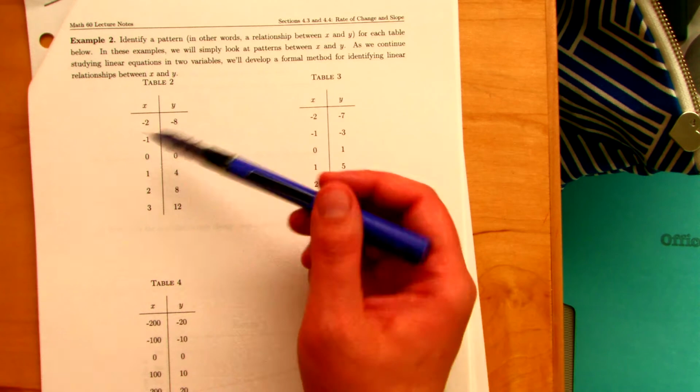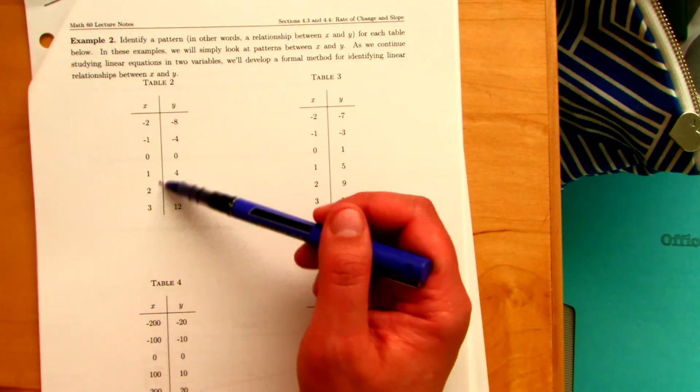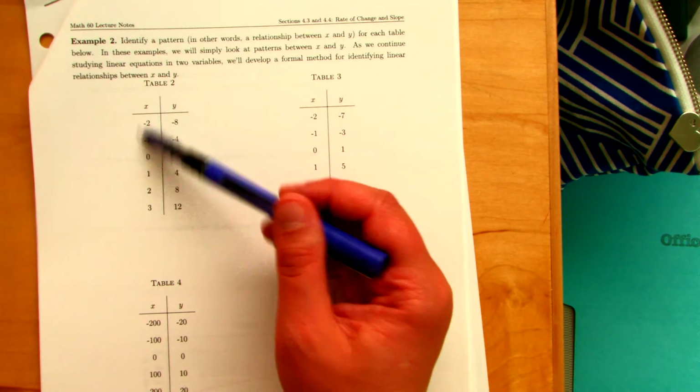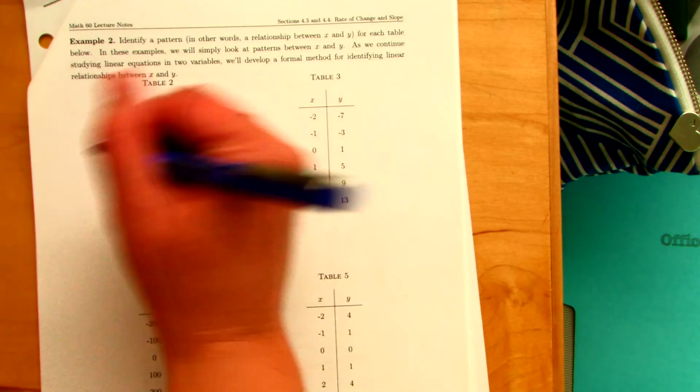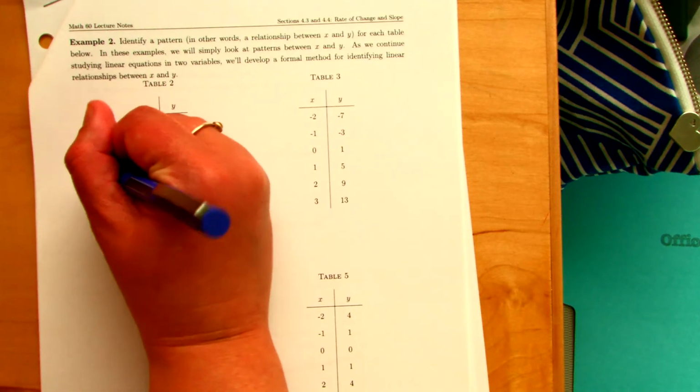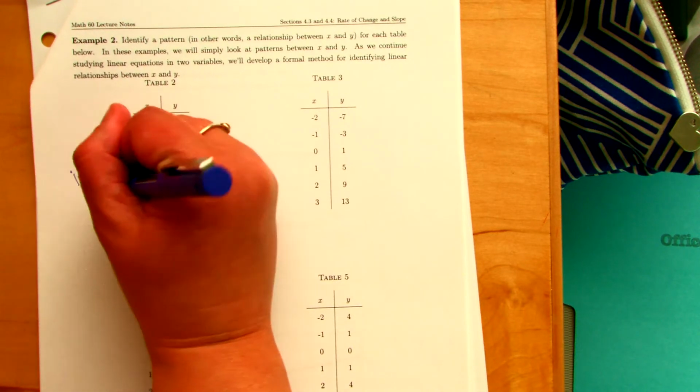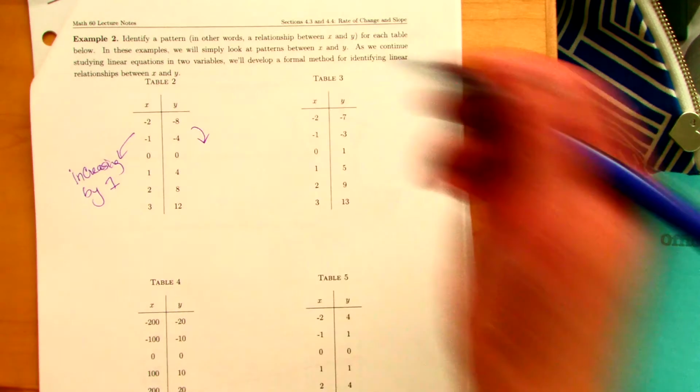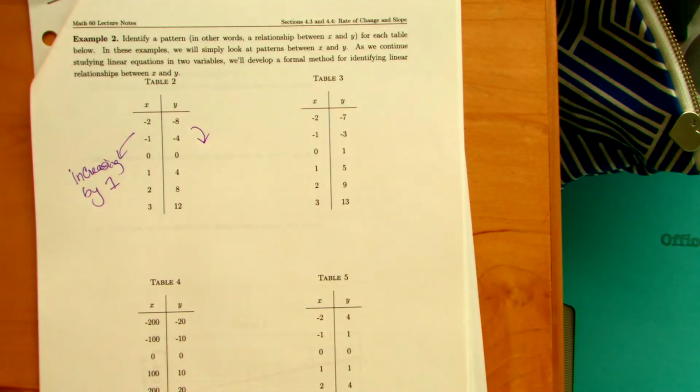So what do you notice, what could you say is happening in this column here for x? What would you say the pattern is? Yeah, so over here we're increasing by 1. And what's happening over here? Decreasing by 4 every single time. Every single time x increases by 1, we decrease by 4. So that could be like if you spend $4 out of your account.